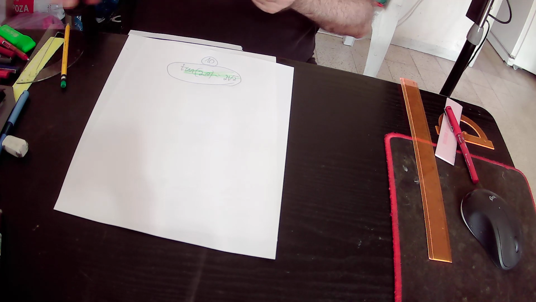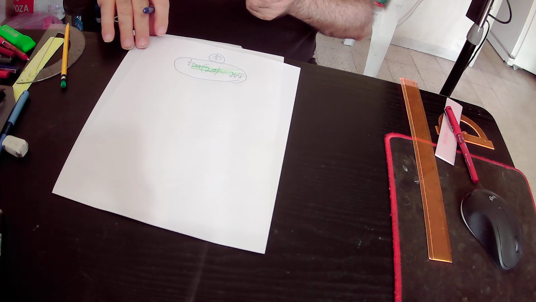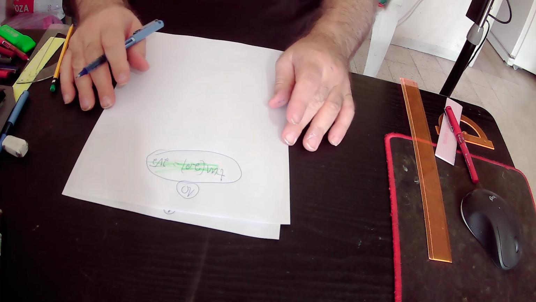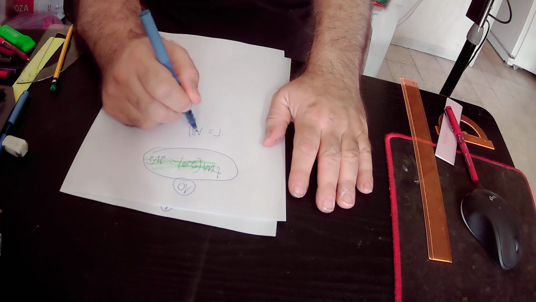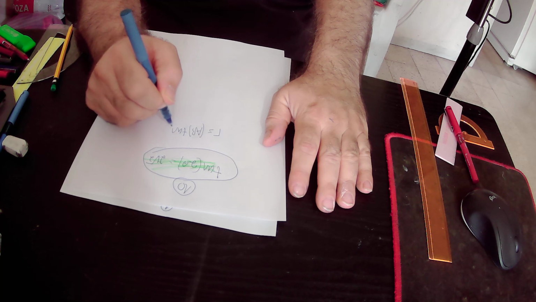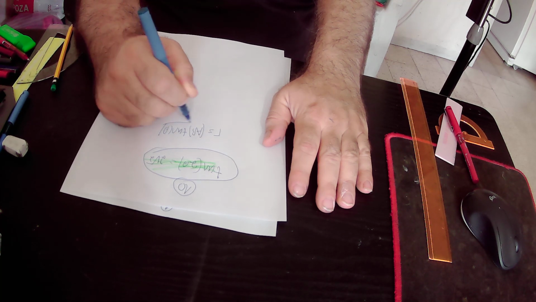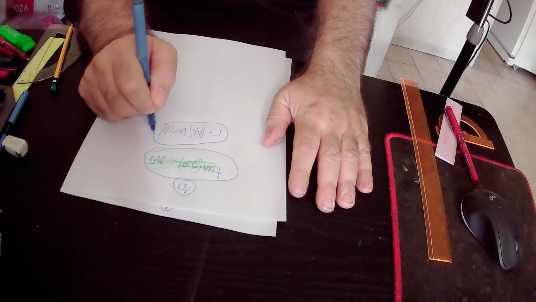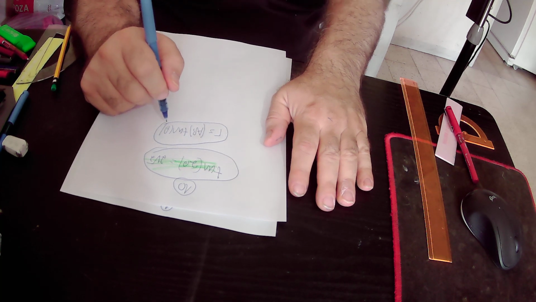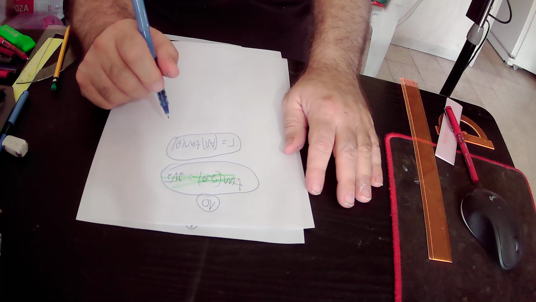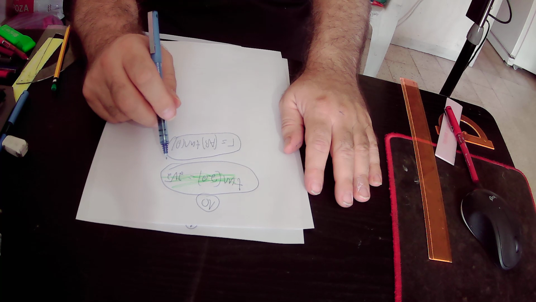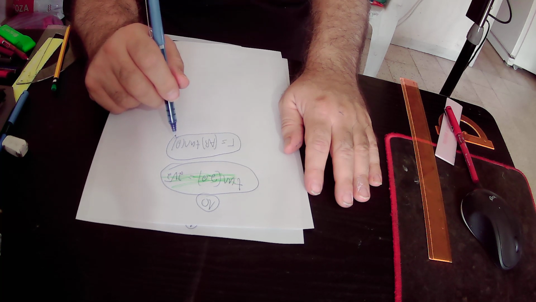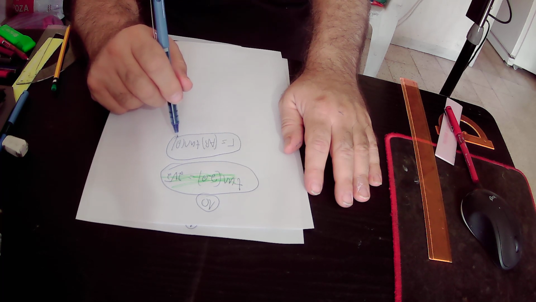In order to find out the value of the radius of the small circle, we found out that the radius of the small circle equals AB times tangent theta. So we must find out the value of tangent theta and the value of AB. Here what we found is the value of tangent 2 theta, but we need the value of tangent theta.